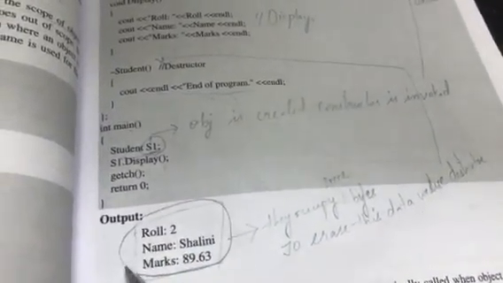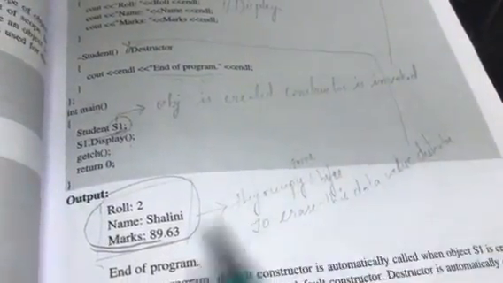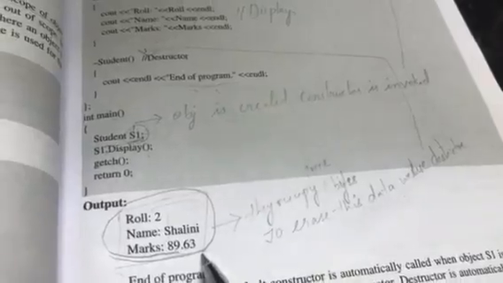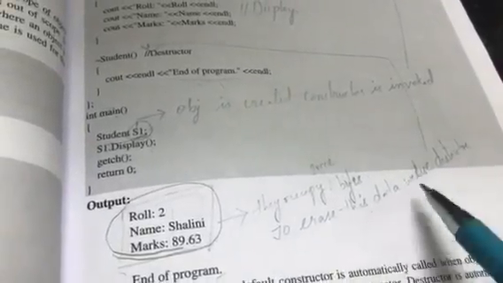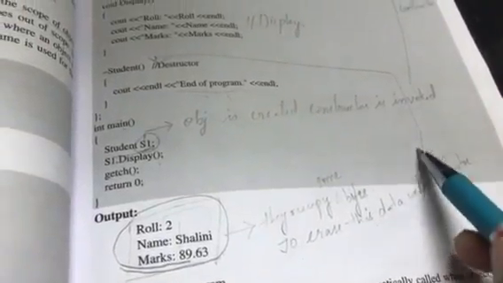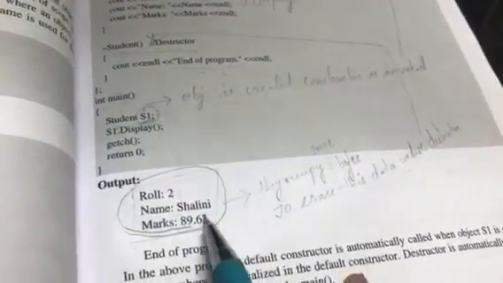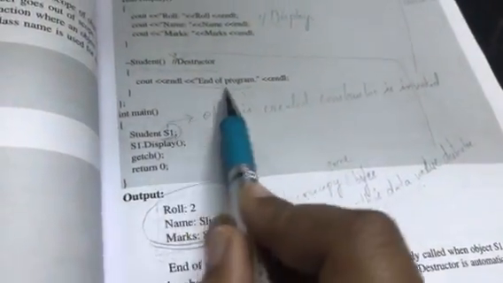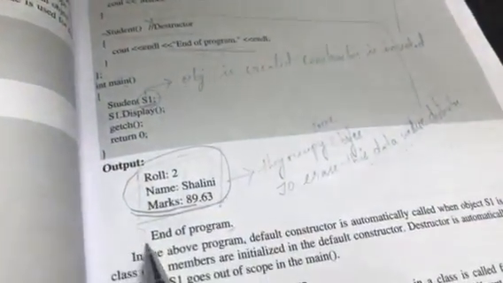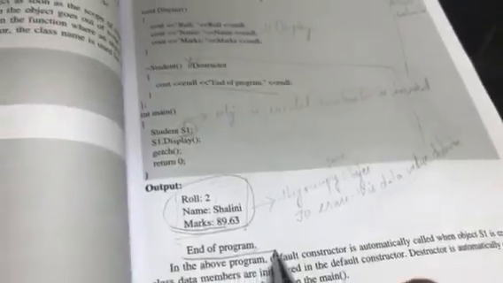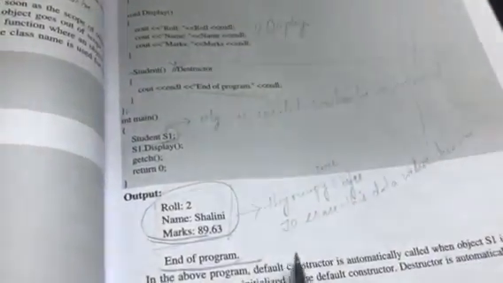It will display the things which you have mentioned in the data. The data will occupy some bytes. To erase this data, we use a destructor. So it directly goes to the destructor, then it destroys the occupied space, then it prints the end of the program. So this is the destructor topic.